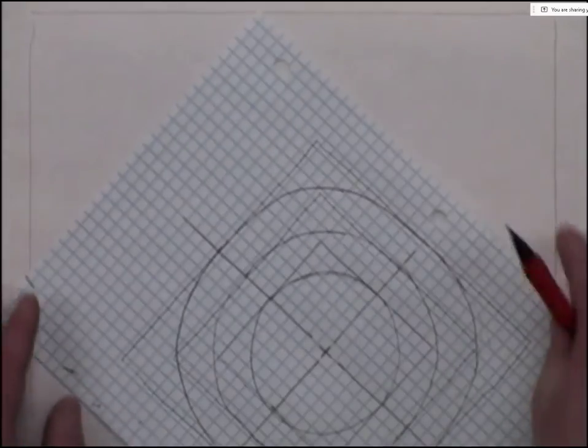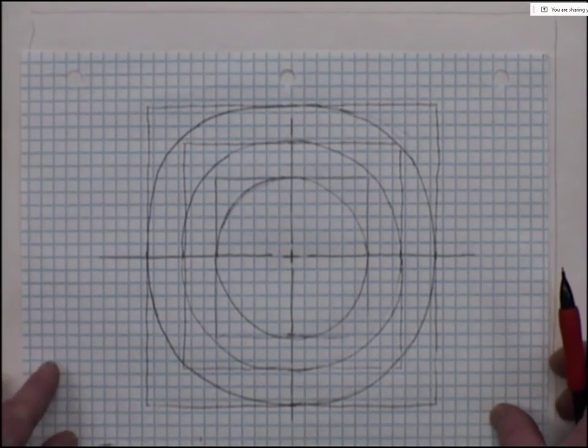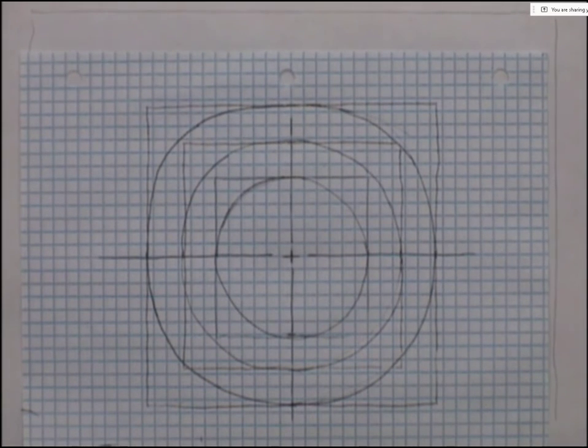The bigger the circle, the longer it may take you to get where you need to be. But then you should have something similar to what I have on my screen. So just as a quick check, is everybody okay? Anybody have any questions? All right, good.